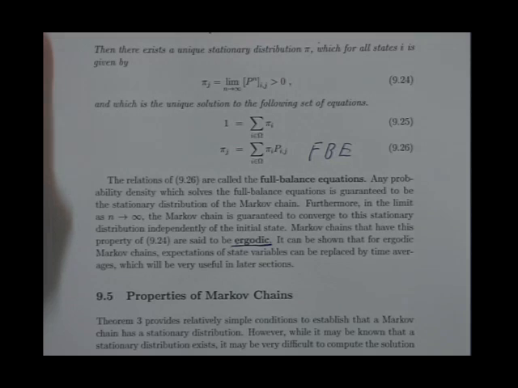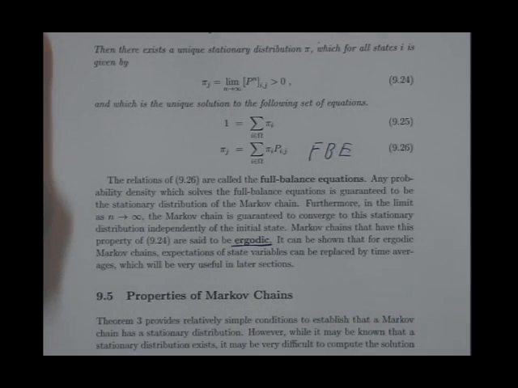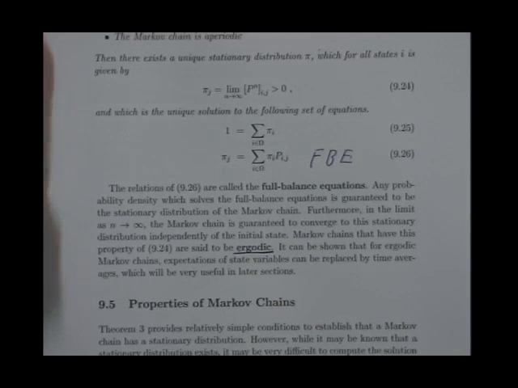That's true for an ergodic Markov chain, but you have to wait infinitely long for it to occur, because you can have transient behavior initially. So it's a little bit different. An ergodic Markov chain is, by definition, a Markov chain that has a steady state solution that solves the full balance equation, and that's unique.